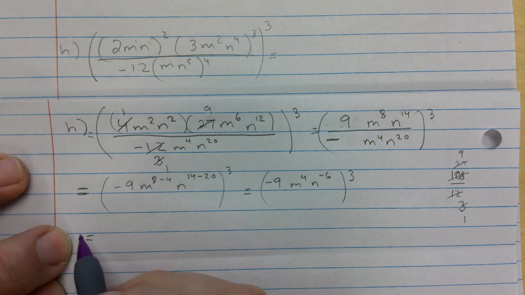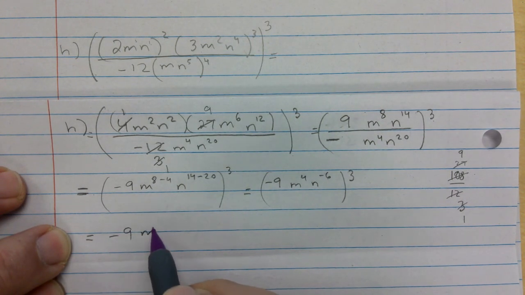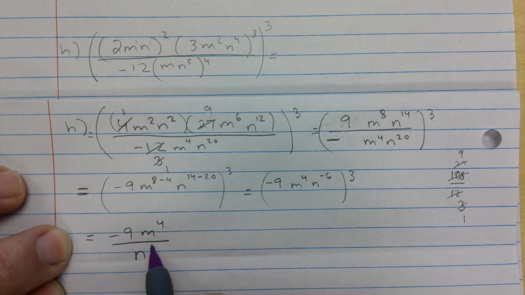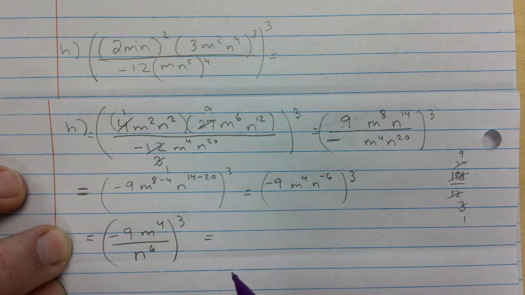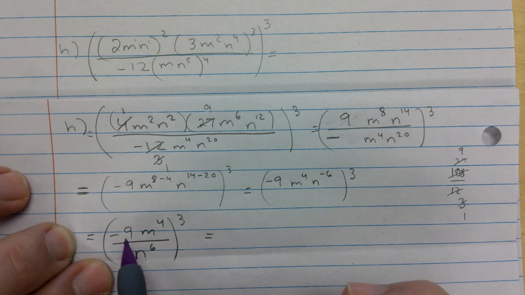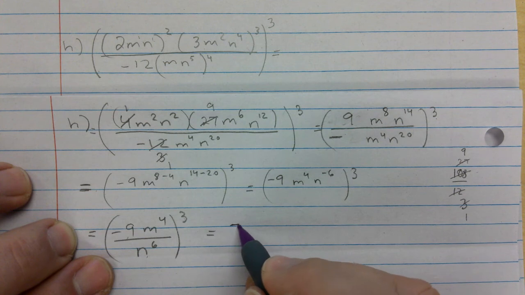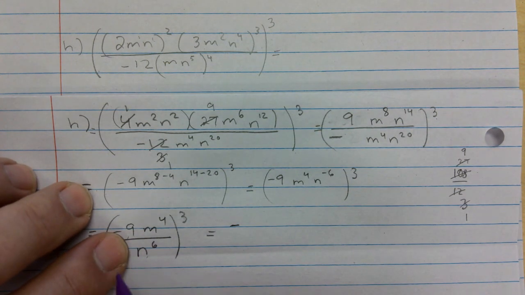And so now I'm going to get rid of the negative power. So negative 9 m4 n to the 6. I'm going to cube that. I got rid of the negative, brought it back down. Now I'm going to apply that. It's an odd power, so this will be a negative answer for sure. 9 times 9 is 81 times another 9, right?